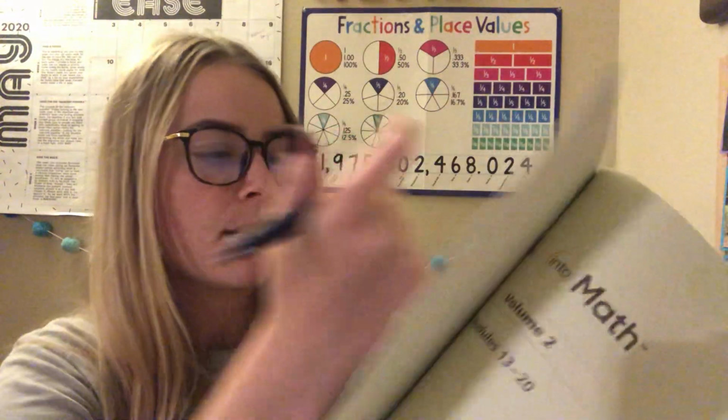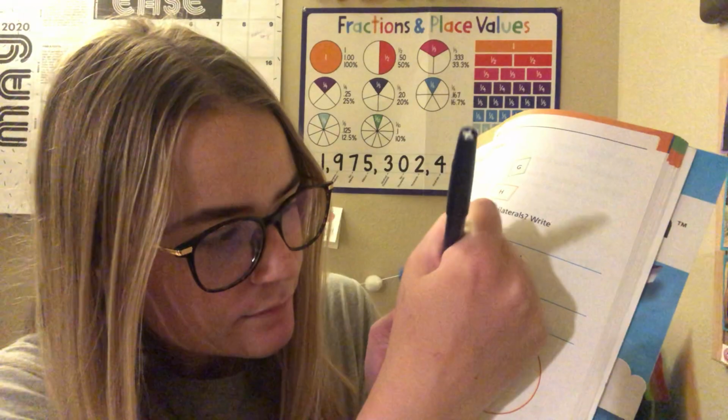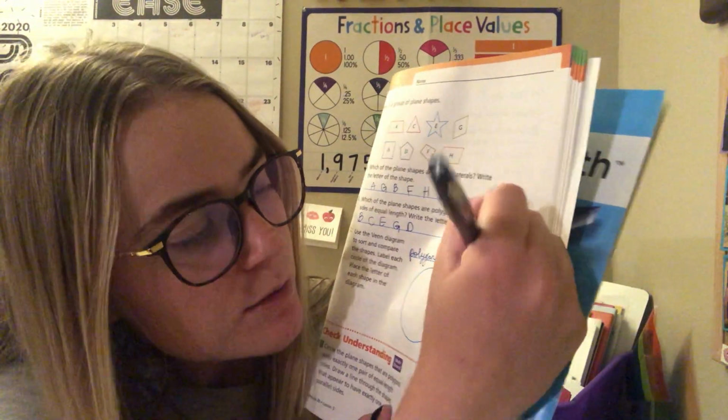Use the Venn diagram to sort and compare the shapes. Label each circle of the diagram. Place the letter of each shape in the diagram. So it says polygons are on the left. And then shapes with all sides of equal length, so all sides equal length on the right.